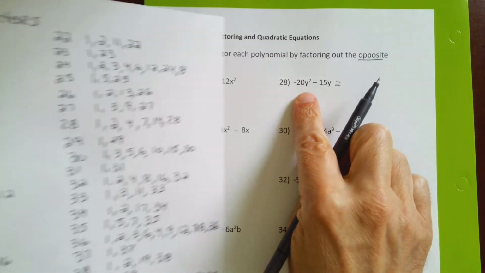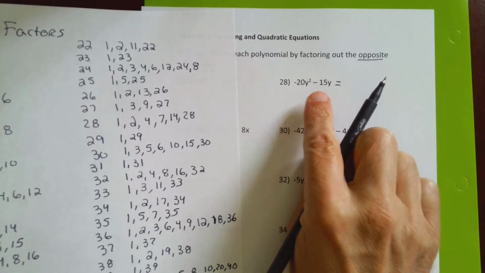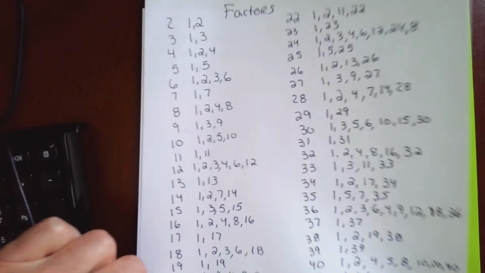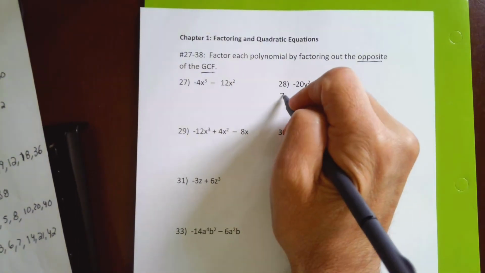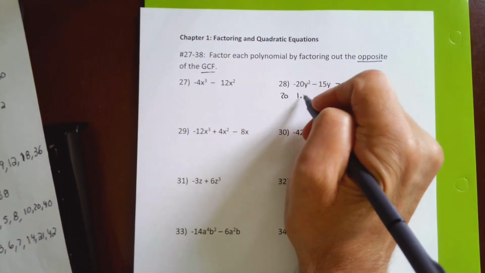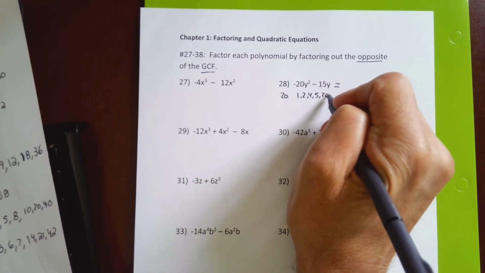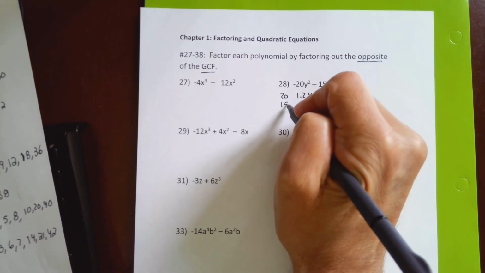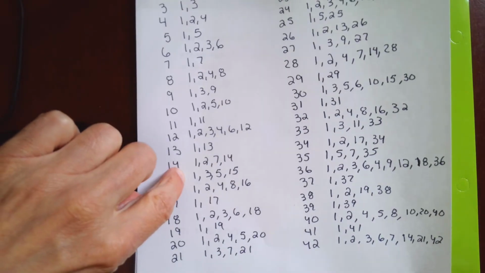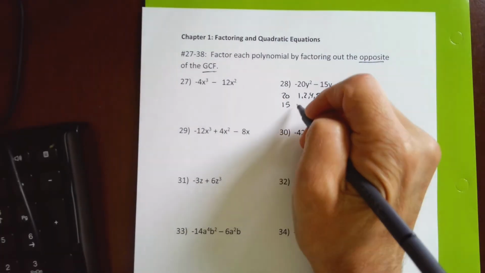In problem 28, I'm going to look for the factors of 20, and the factors of 20 are 1, 2, 4, 5, and 20. And if you can get the common factor bar without looking at this sheet, it's better. The factors of 15 are 1, 3, 5, and 15.